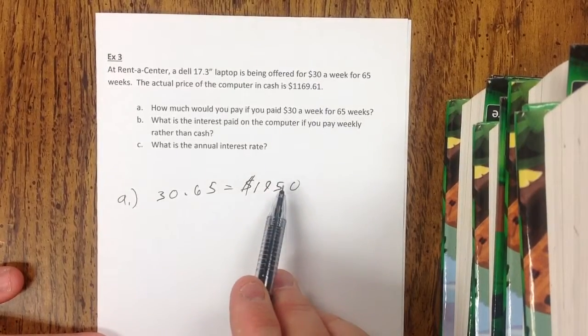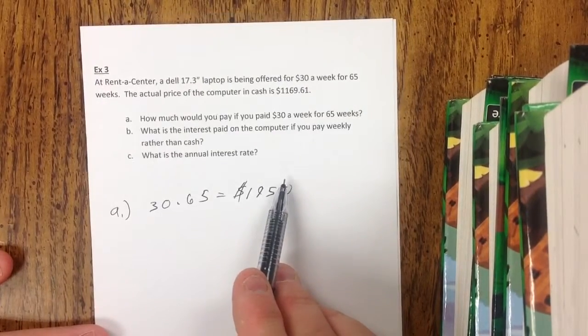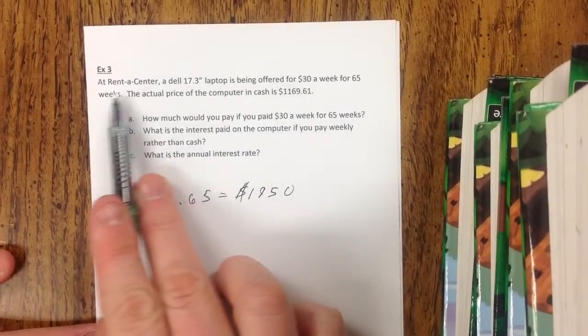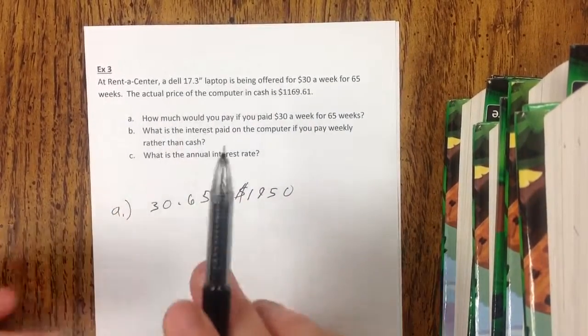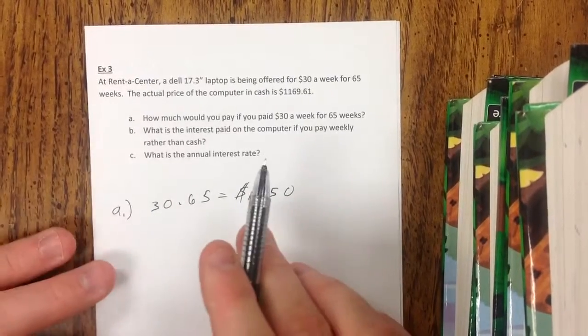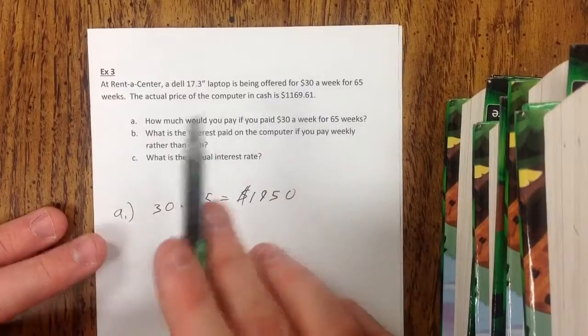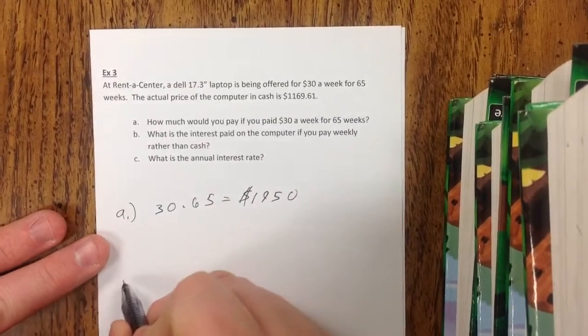But I would tell you just to save up for a year and get a computer. This just doesn't make any sense to me. And it surprises me that Rent-A-Center can stay in business, but it's one of those things where we're always looking for that. And I'm not here to badmouth Rent-A-Center. People are doing it, so that's why they're in business.